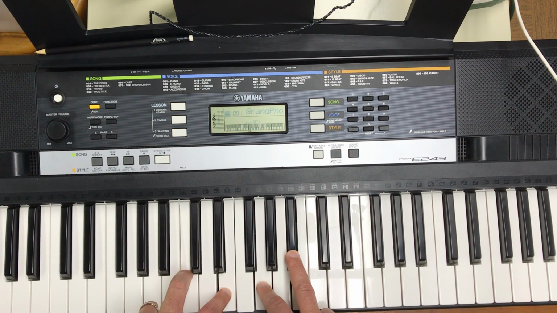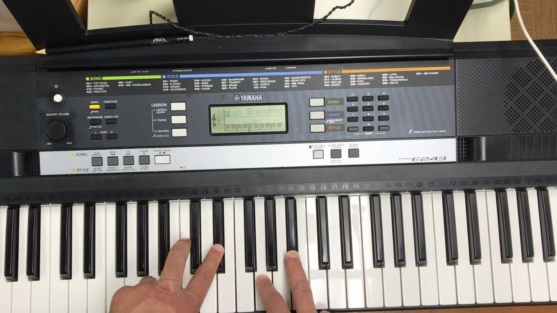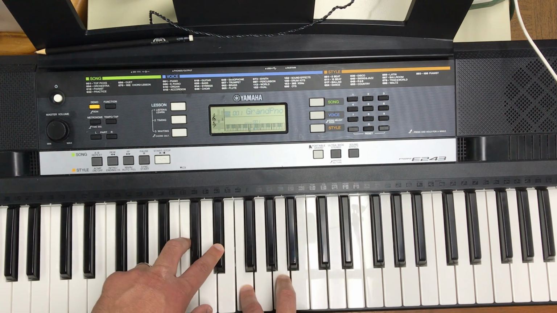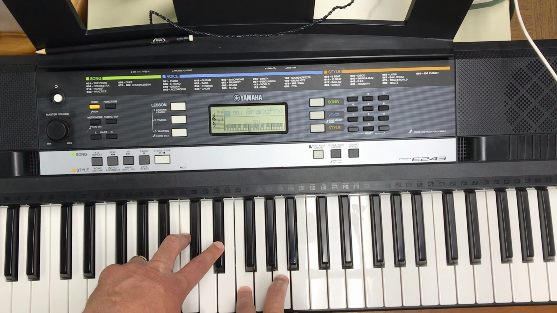I need F, A, C, and E flat. Well, I've got C, so that's going to stay the same. They share the same note. E moves down to E flat. G can move down to F, and my B flat can move down to A. So that's the close inversion there. All right, so I go from the C for 4 bars, then F for 2 bars, then back to C.